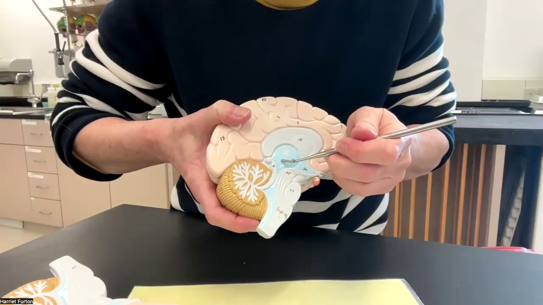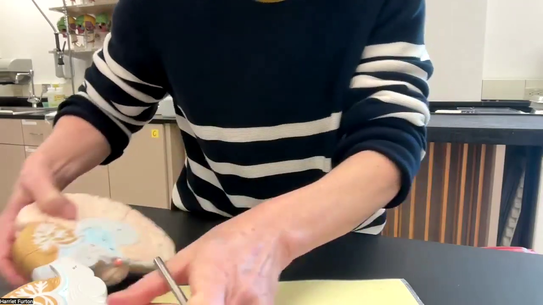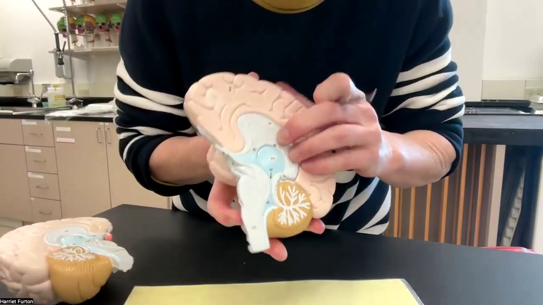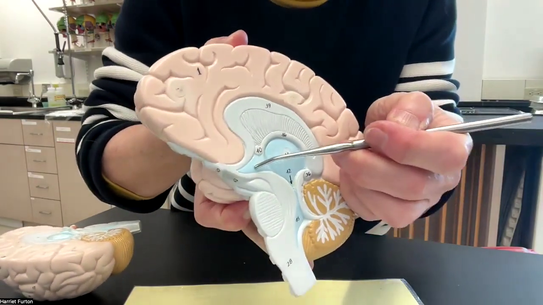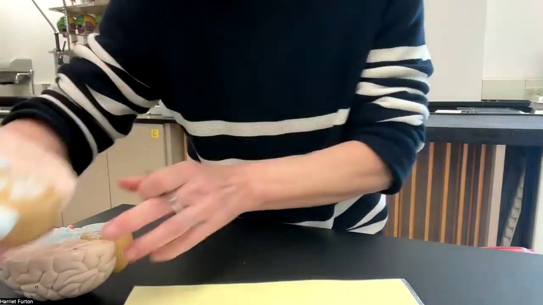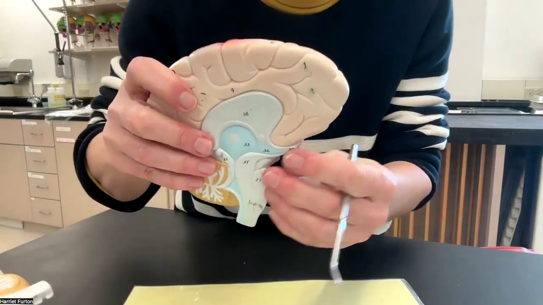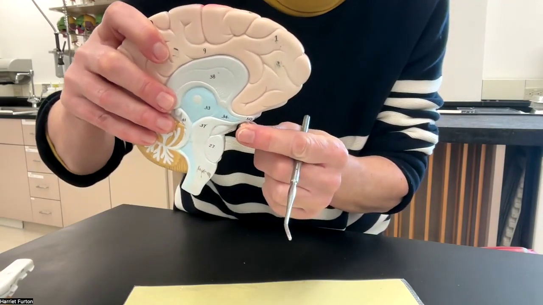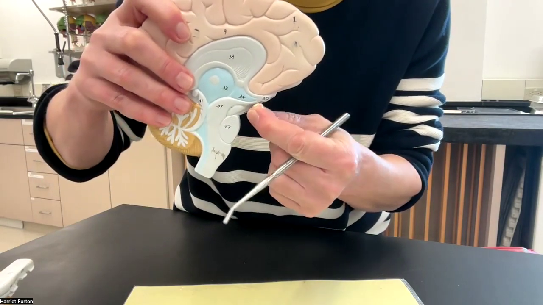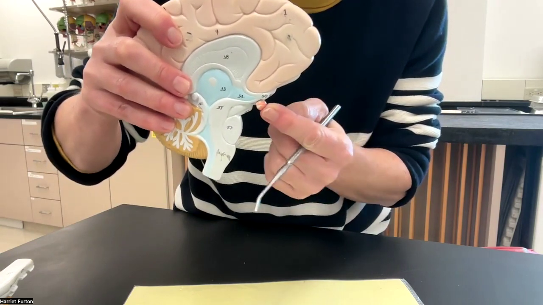Anterior to it a bit, you can see it on this section, is the hypothalamus area. And the hypothalamus area leads to the pituitary gland, the hypophyseal gland, this tiny structure.